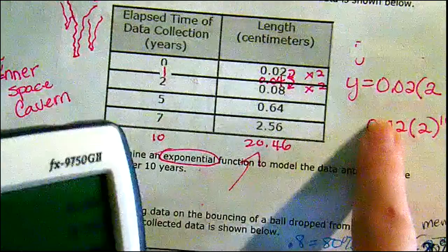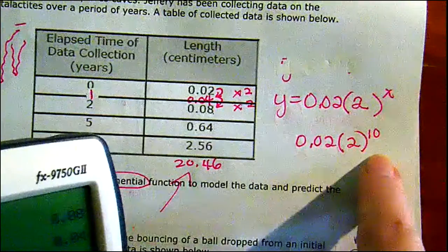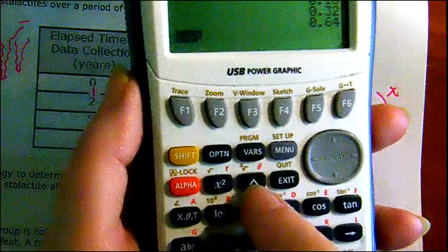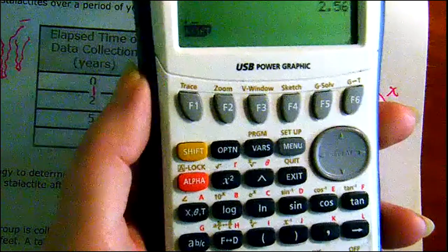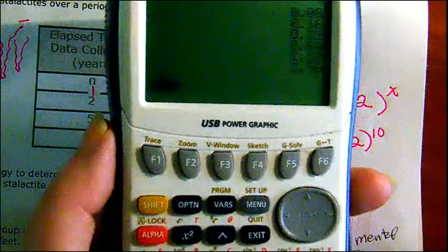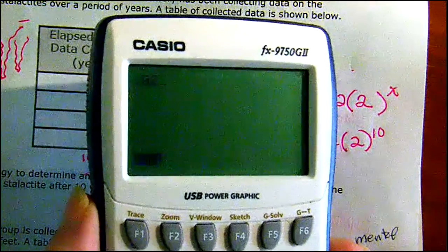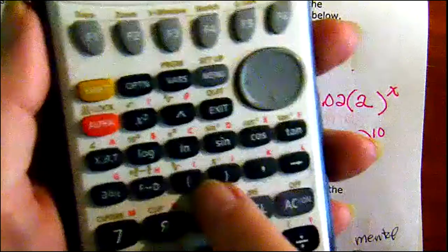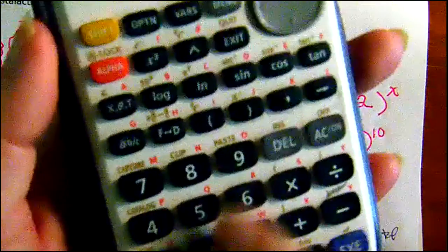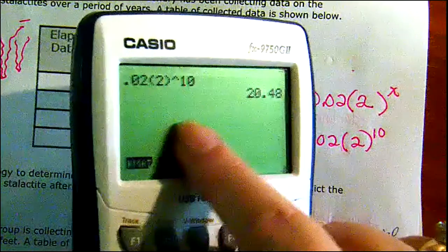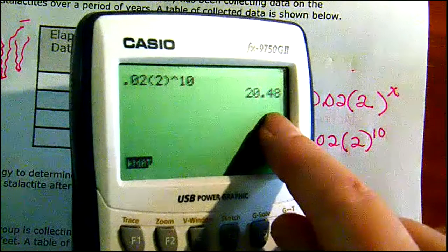And then once I had the formula, I just typed it in with the 10. And I'm going to need to use this key right here, which is the exponent button. Let me clear this out. 0.02, and then I'm using the parentheses. You can use the times, but I like to use the parentheses, raised to the 10, and then it will give 20.48. Yeah.